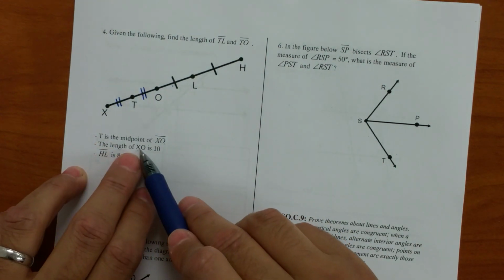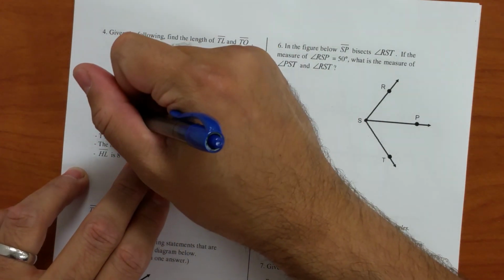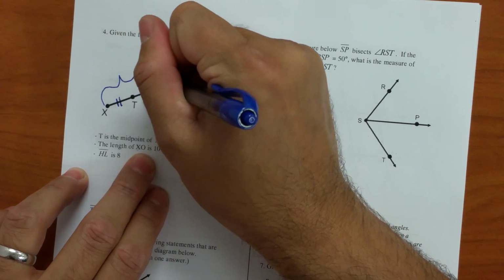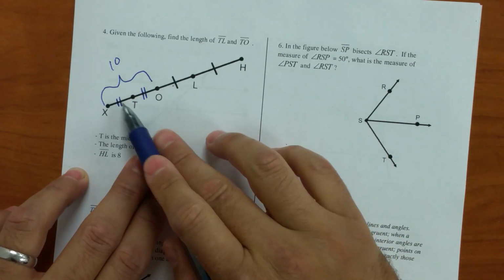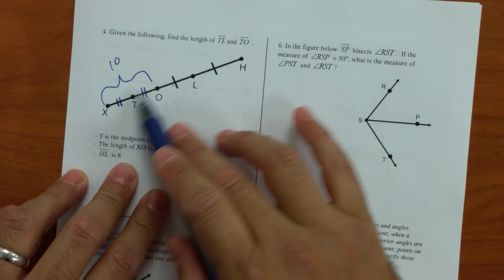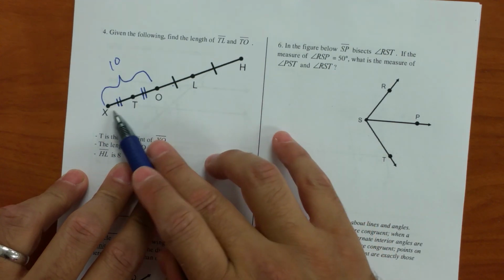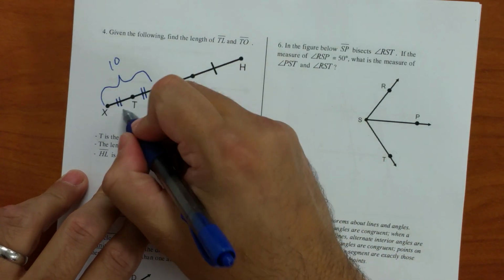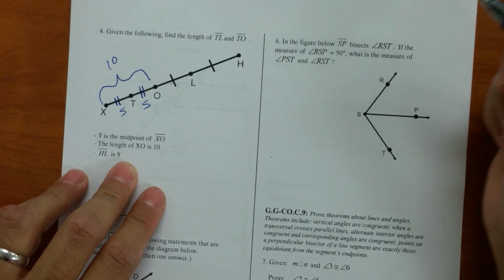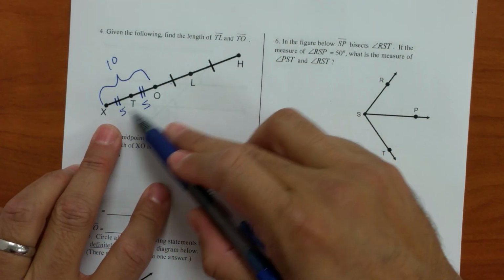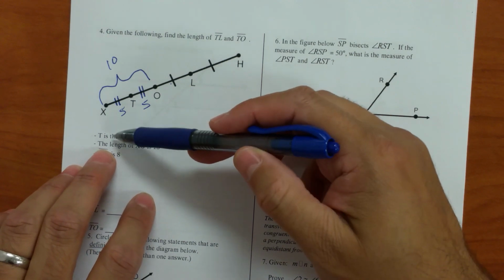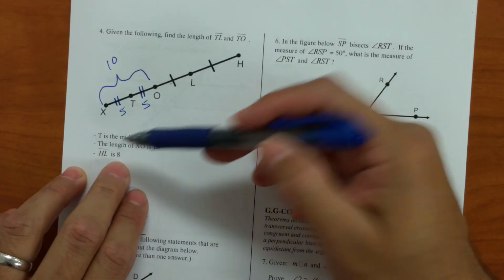Okay, the length of XO is 10. So if all this right here is 10, think of it like this. You go get that 10-inch sub, you split it with your friend, and they're equal pieces. Each piece is going to be 5 right there. All right, so we get 5 and 5 there. That's very good. Now, it says HL is 8.